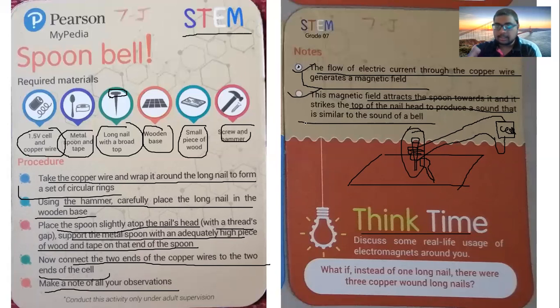So this is the main aim and procedure of the experiment. Now, think time for all of you. Discuss some real life usage of electromagnets around you. There are many uses. First is the doorbell. Second is the electric motor. Everywhere electric motors are used, electromagnets are used. Electromagnets are also used to separate iron materials from garbage. You can find many more uses on the internet as well.